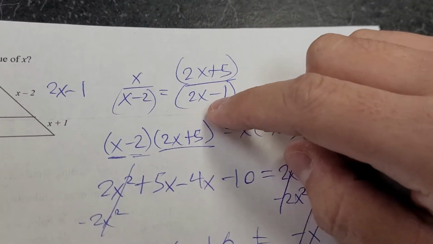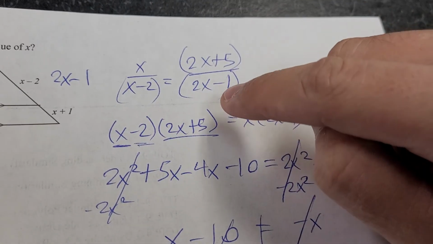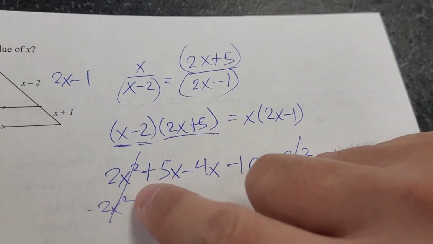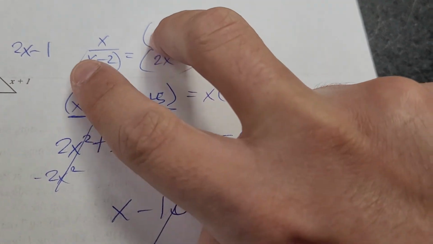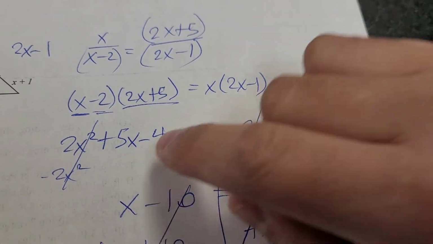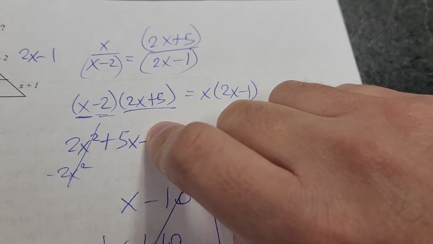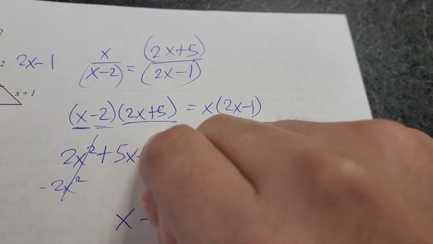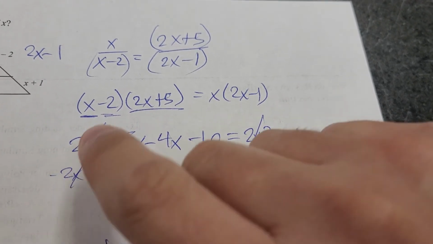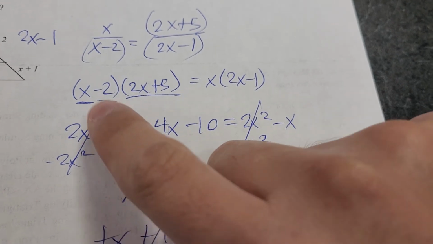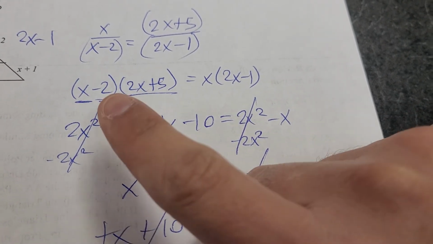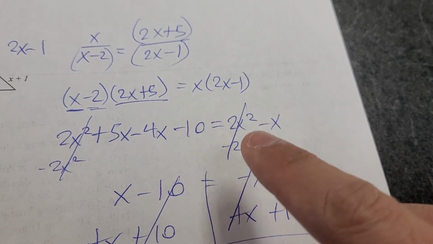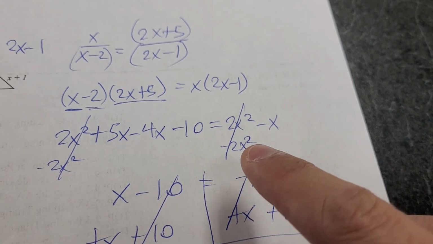So setting up that ratio, now I'll just cross multiply x times 2x minus 1. And then x minus 2 times 2x plus 5. Now when we do this, we're going to arrive at this because we just multiply those together, and then x times 2x minus 1. Here you're going to have to FOIL, which you should remember from Algebra 1. Remember, when you FOIL, you're just saying the first times both of those, and then the second part times both of those. X times 2x is 2x squared. X times 5 is plus 5x. Negative 2 times 2x is minus 4x. Negative 2 times 5 is minus 10. And then over here, just distribute the x. X times 2x is 2x squared. X times minus 1 is minus x.